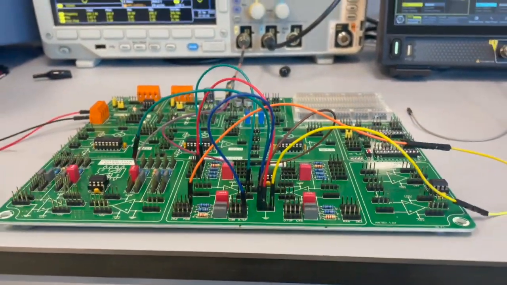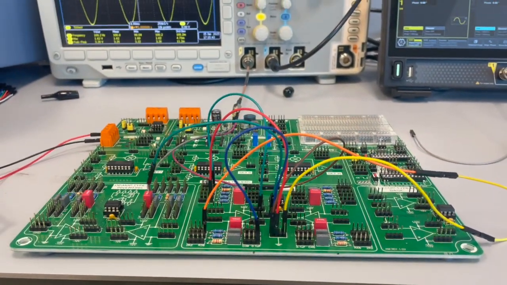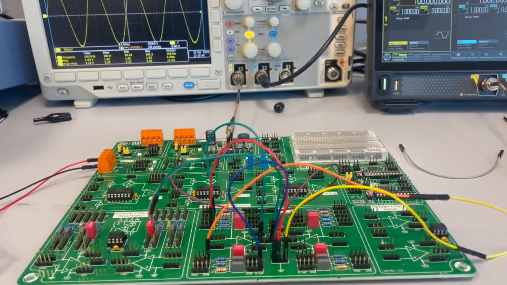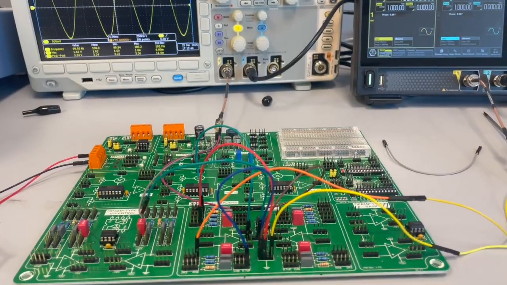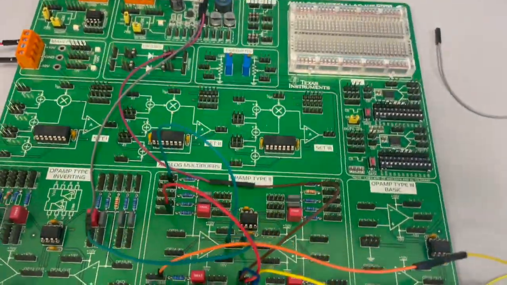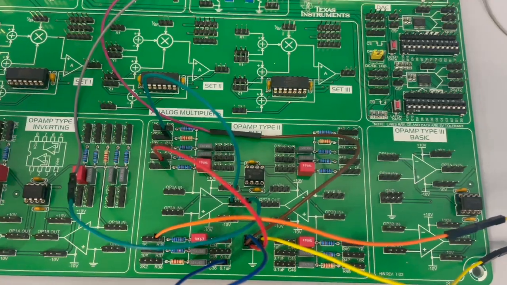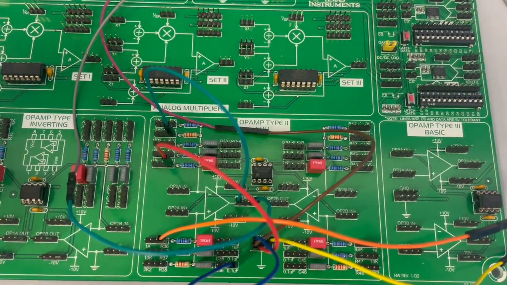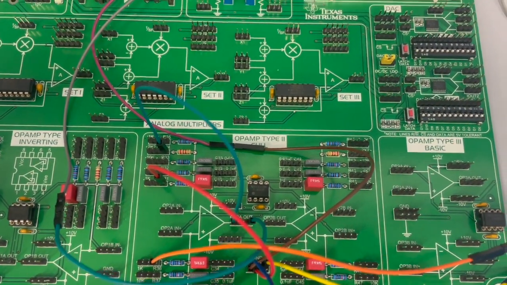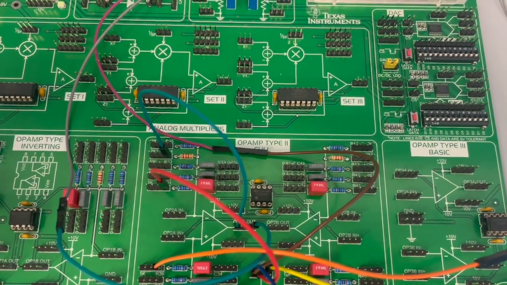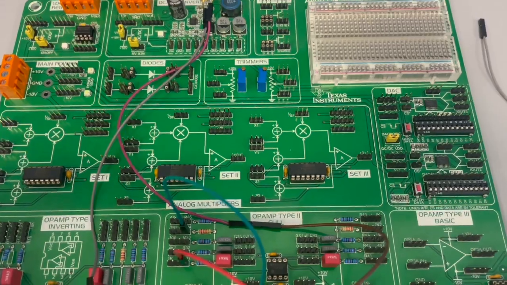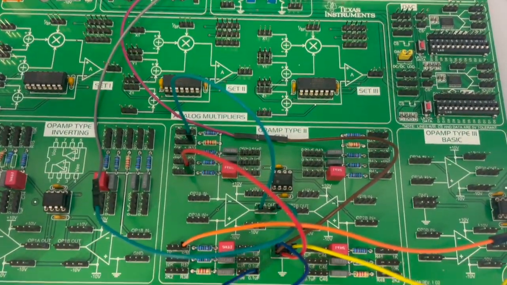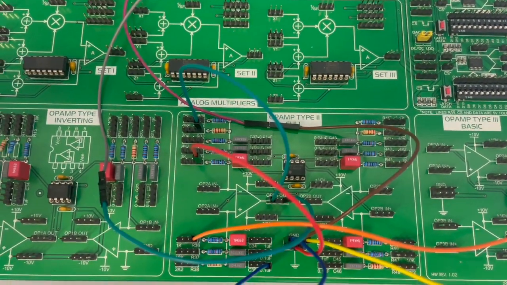Hello everyone. In this session we're going to study active filters: active pass filters, active stop filters, band stop filters, band pass filters using the op-amps. Previously we studied three different op-amp configurations: inverting, non-inverting, and unity gain. Now we're going to study how to use these op-amps to actually build filters.